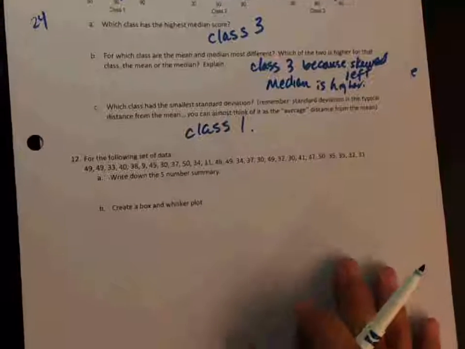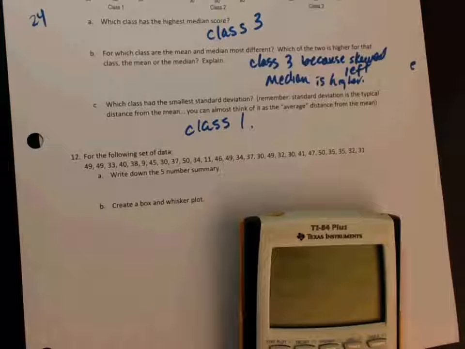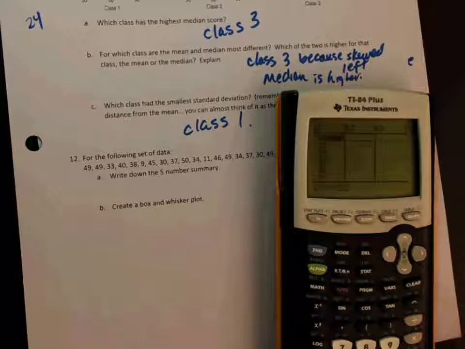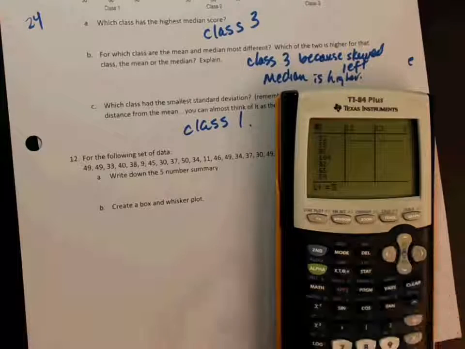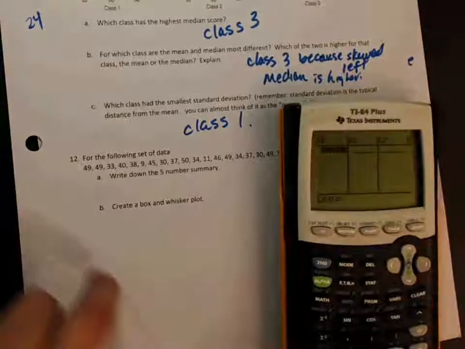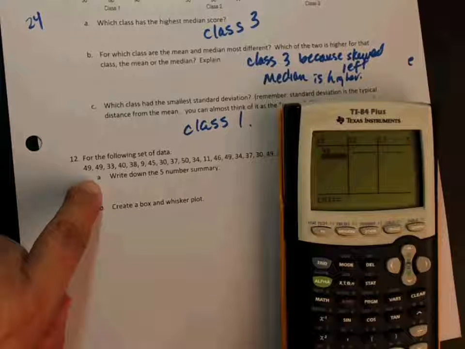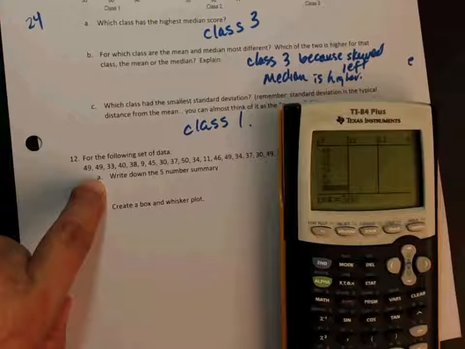And now for number 12, the last problem on the review. We have a set of data, so I need to go through here and put it in. Hit Stat, so you can see the list, right? Edit, and I have a list here. Fast way to clear a list is to go up and hit Clear. Enter. Voila, it's clear. Alright, let me enter 49, 49, 33, 40, 38, 9, 45, 30, 37, 50.